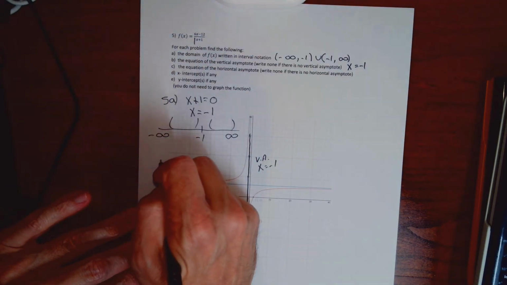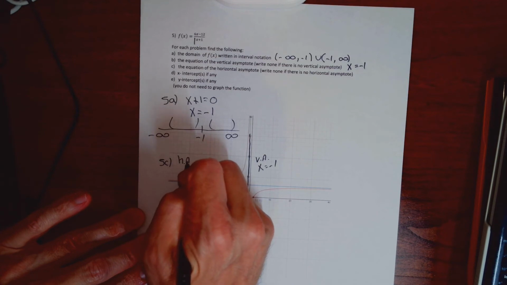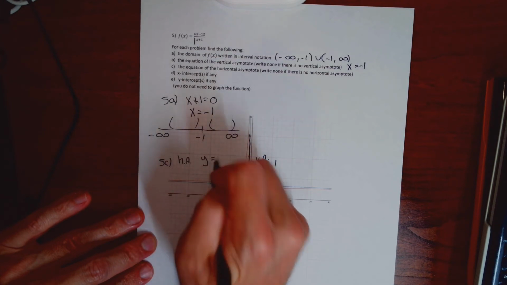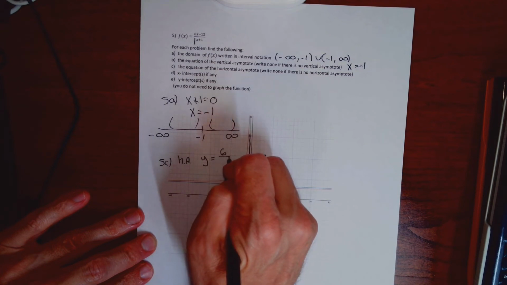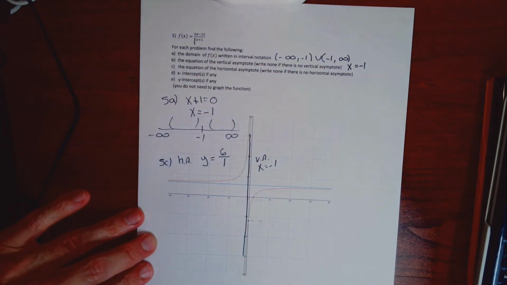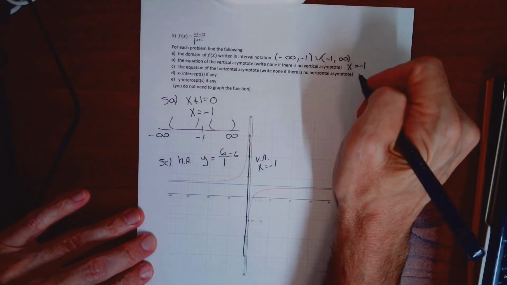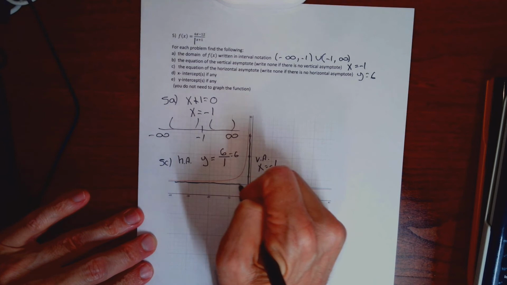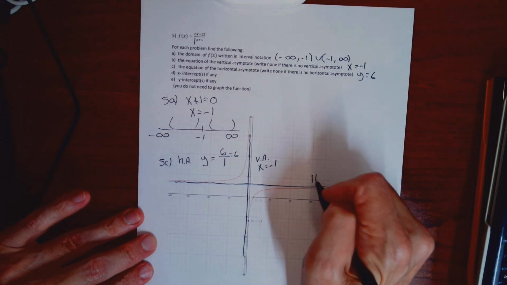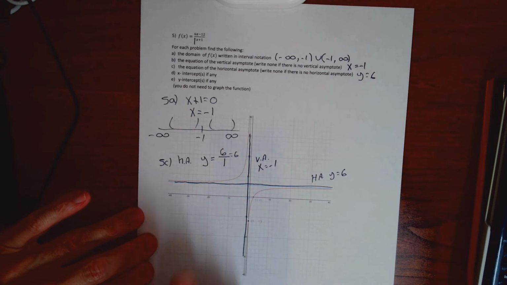To do part C, to find the equation of the horizontal asymptote, I write y equals, and I just divide the coefficient of the x to the first power term in the numerator and the coefficient of the x to the first power term in the denominator, and I get y equal to 6 for the equation of my horizontal asymptote. That's this line that's drawn here. That's my horizontal asymptote. It goes through y equal to 6.